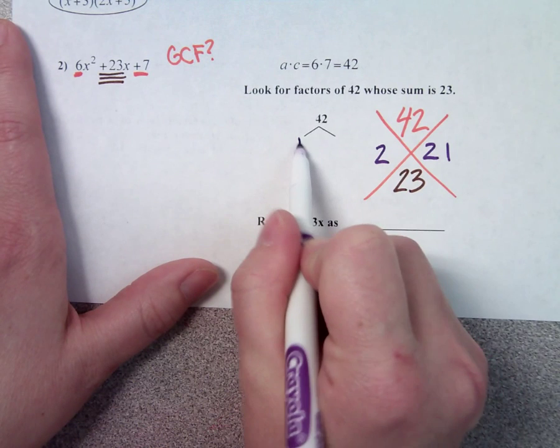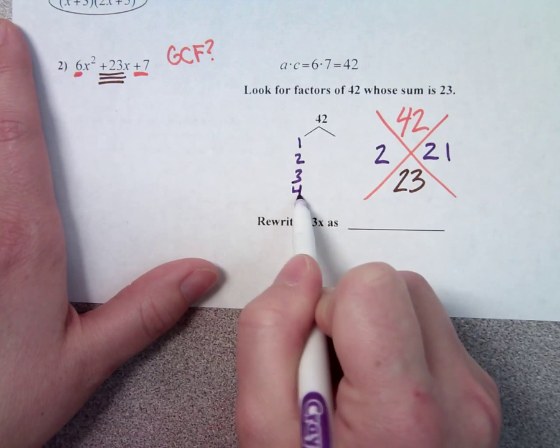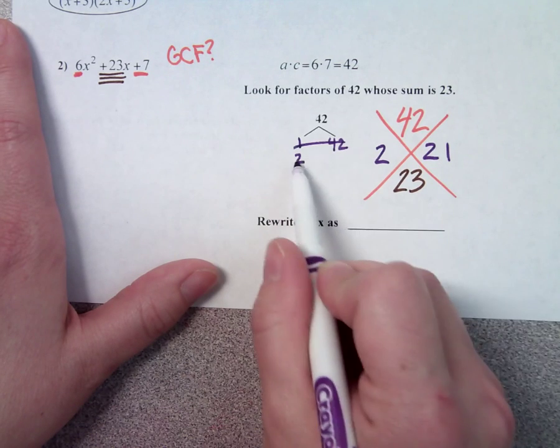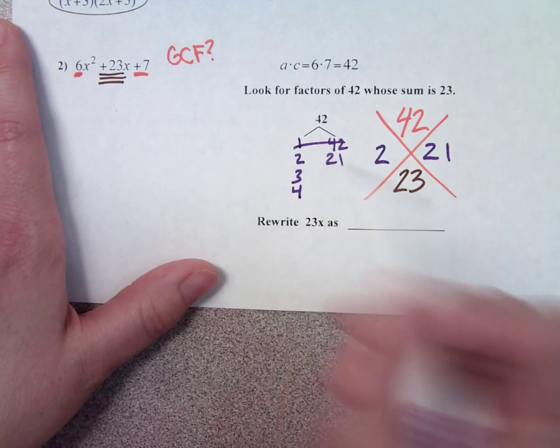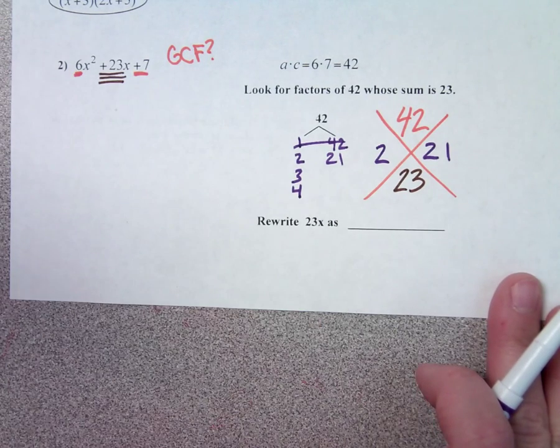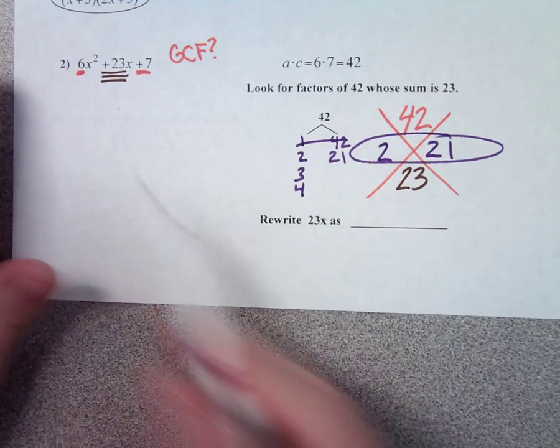But you know, if you would have started this little thing that I talked to you about yesterday, 1 times 42, do those add to be 23? Nope. Then 2 times 21, do those add to be 23? Yep. So you could always start the little process that I showed you yesterday if you can't think of it. Okay, so this is the way it works.